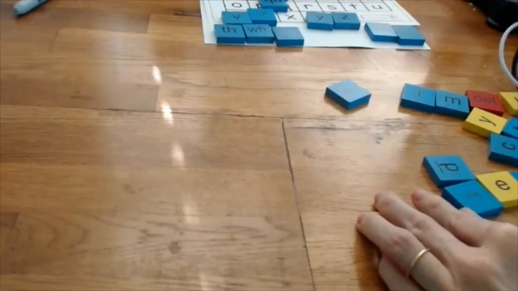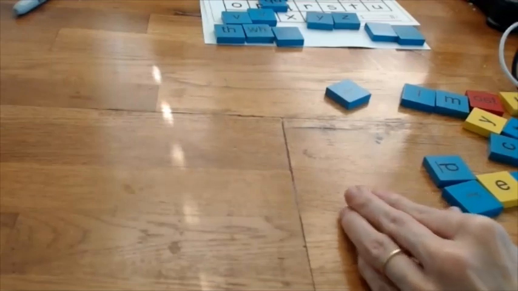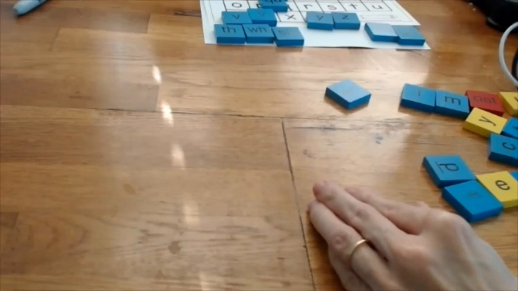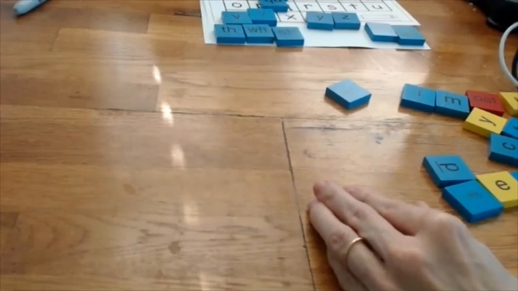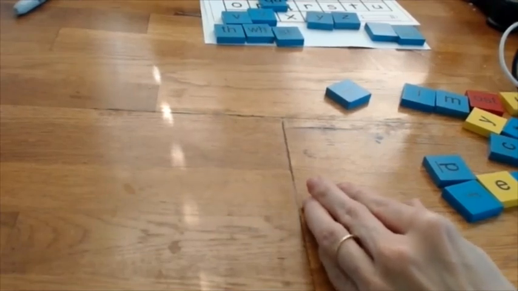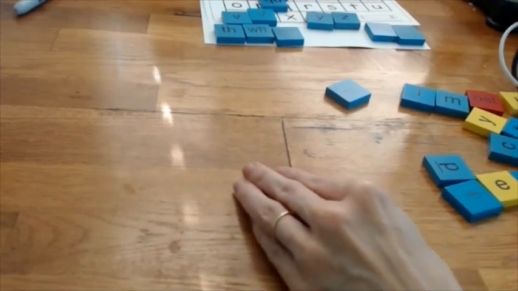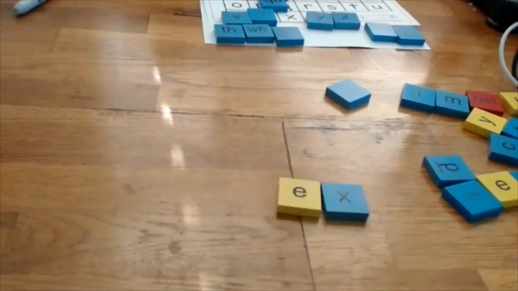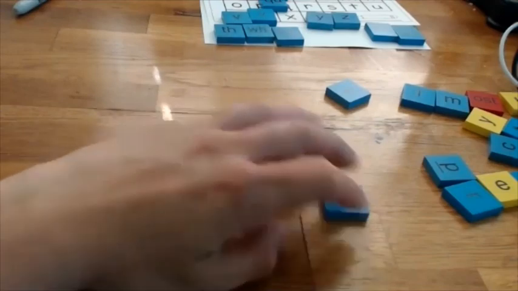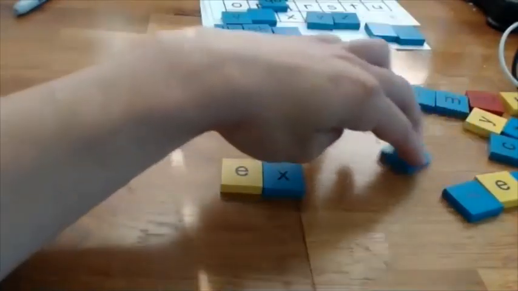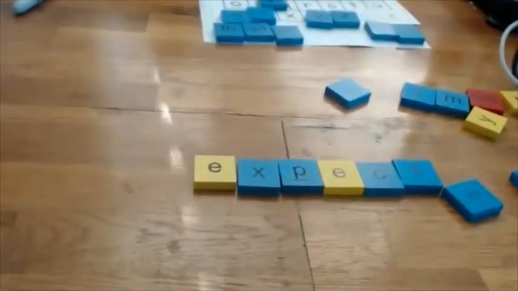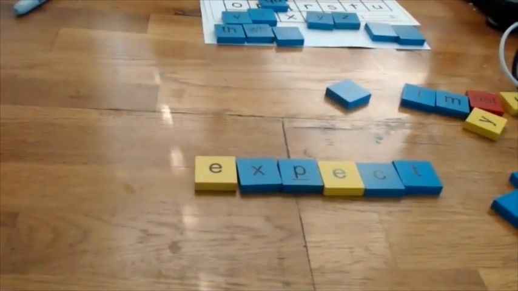Let's do the word expect. Okay? Say the sounds in expect. X. Act. Okay? Now let's make expect. Great. Why didn't you put an S in there? Sounds like it. Expect.